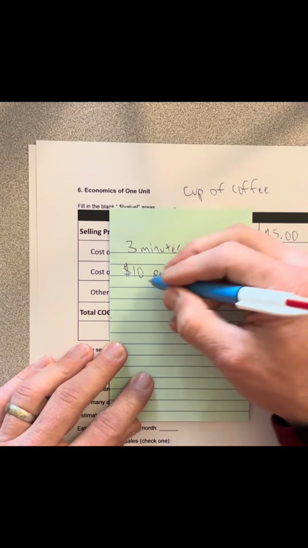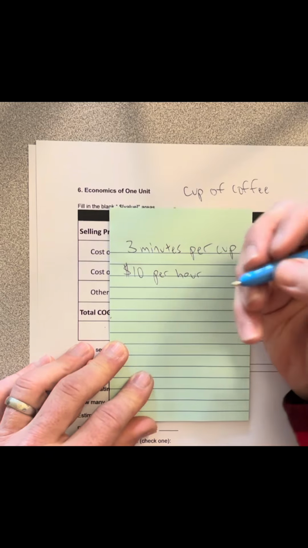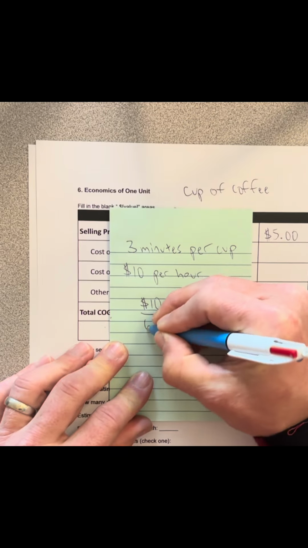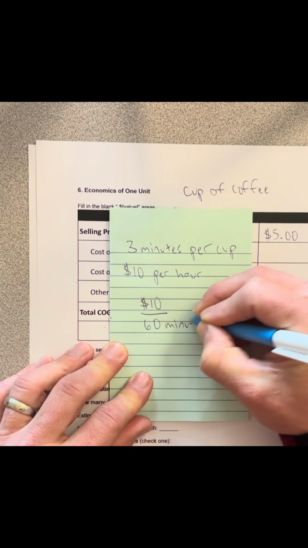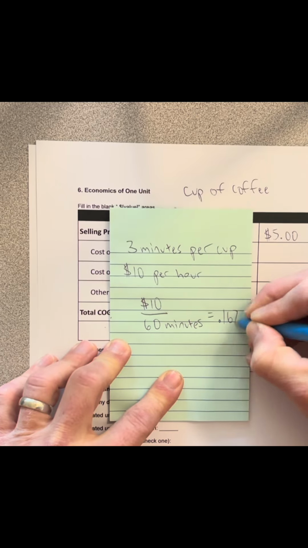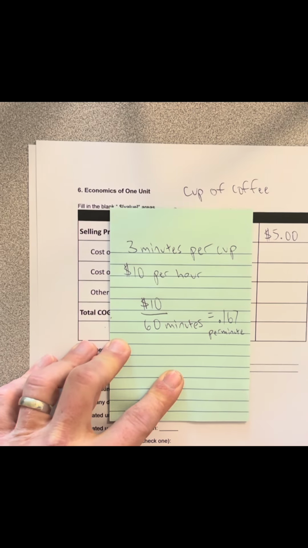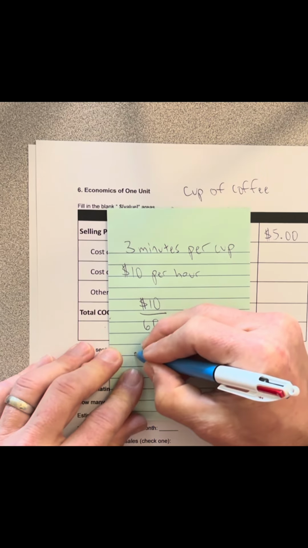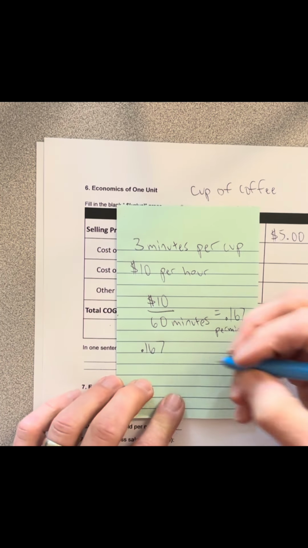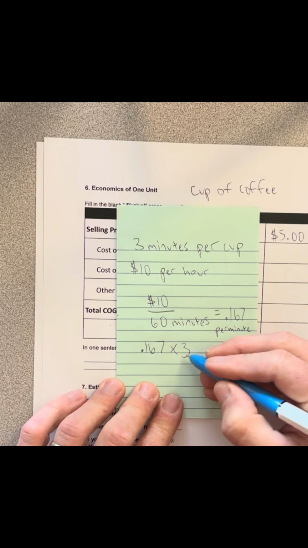First thing we need to do is figure out, well, how much are they earning per minute? So let's do $10 divided by 60 minutes. And that is going to equal 0.167 per minute. I did this math beforehand. There's no way I could have done that on my own. If I have 0.167, whatever, anyway, times 3, because that's how long it takes me per cup, right?